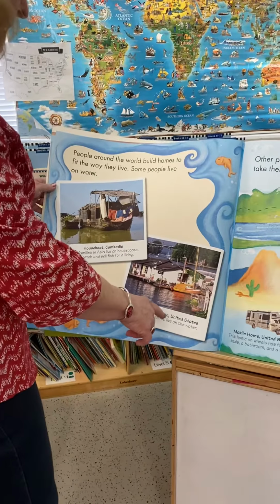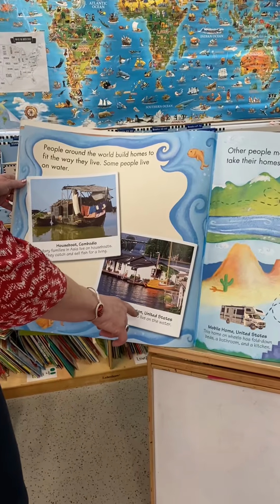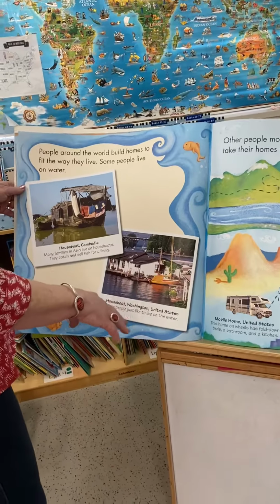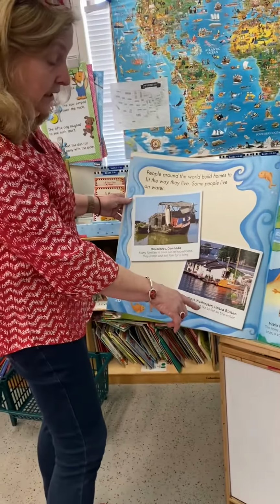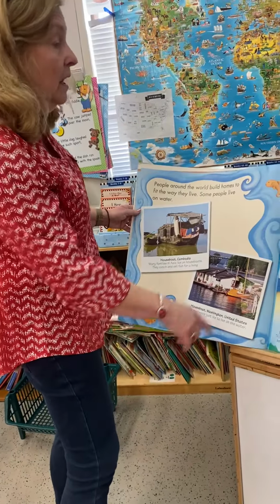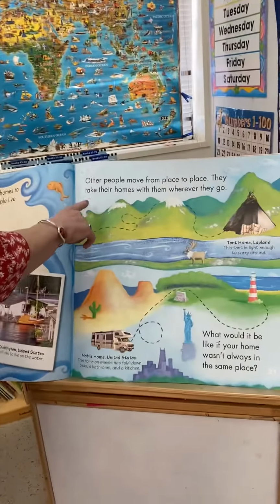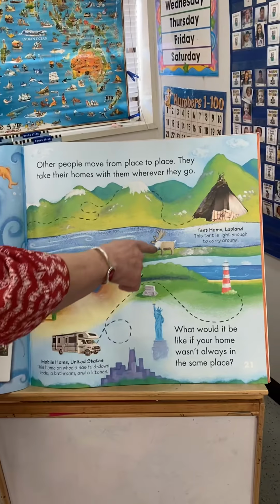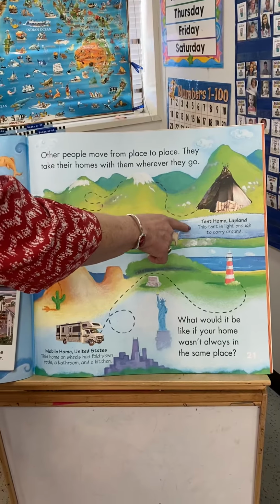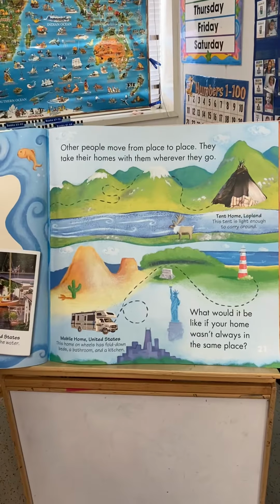This is a houseboat in Washington, which is in the United States. This is Washington State. Some people just like to live on the water. Other people move from place to place. They take their homes with them wherever they go. This is a tent home in Lapland. This tent is light enough to carry along.